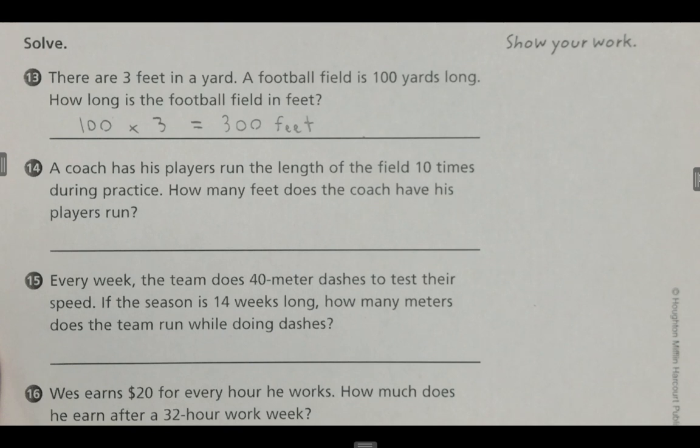15. Every week, the team does 40-meter dashes to test their speed. If the season is 14 weeks long, how many meters does the team run while doing dashes? Okay, so what we're assuming here is that each week they're running the 40-meter dash 1 time. Now, it doesn't come out and say that. And truth is, if I was your coach, I'd be making you run a lot more than that. But we're going to assume for this problem that each week, as part of their drills and practices, one of the things they do is a 40-meter dash.